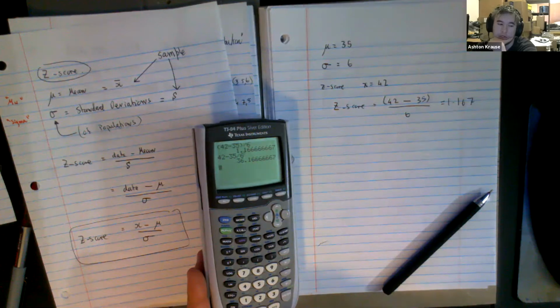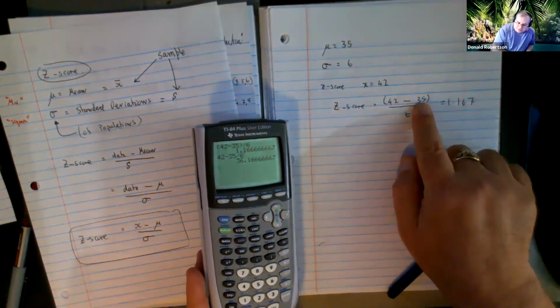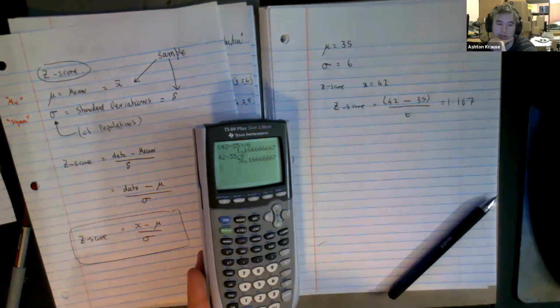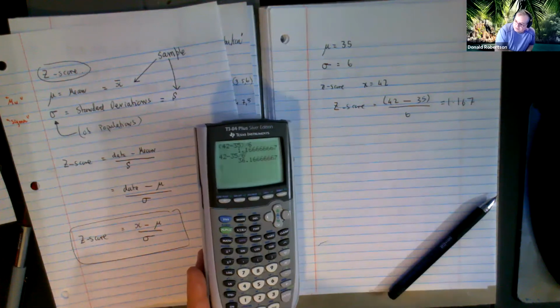That's not going to work. It's not going to work. So it's going to divide first because of order of operations, and then it's going to subtract. Yeah, so that's why it screwed it up. It's a little mistake, but it's easy to do.